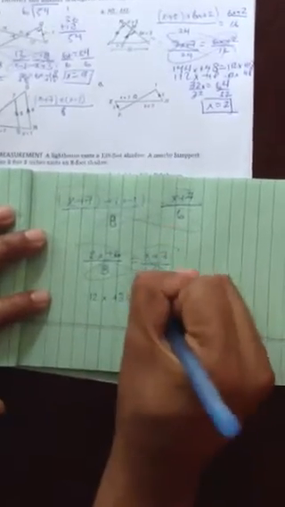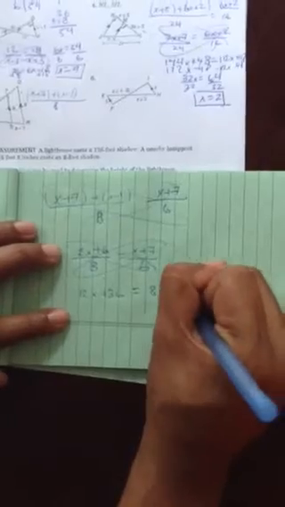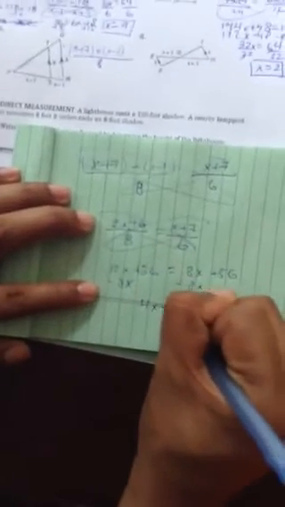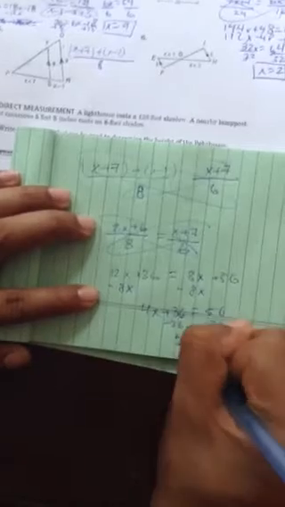We have 12x plus 36 is equal to 8x. 8 times 7 is 56. We subtract 8x from both sides. We get 4x plus 36 is equal to 56. We subtract 36 from both sides. 4x will equal 20. Divide by 4 on both sides because we want to solve for the variable. So x is equal to 5. And that's how we solve for this one.